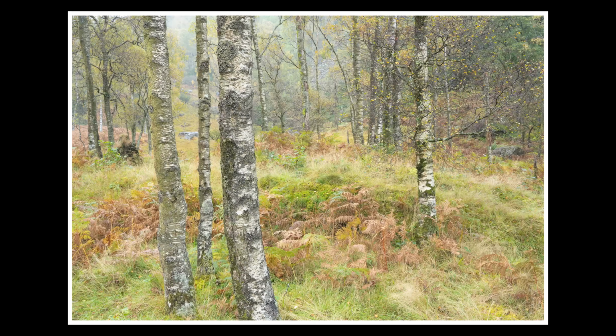I love woodland photography and creating painterly images like these. And in this video, what I'm going to do is show you the techniques just in Lightroom to create these images, and it's easier than you think.